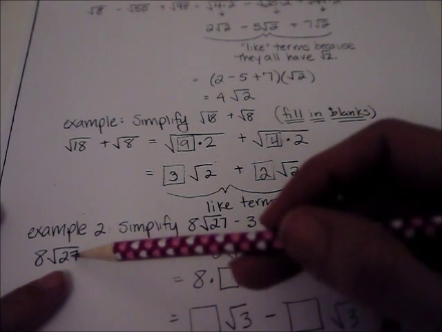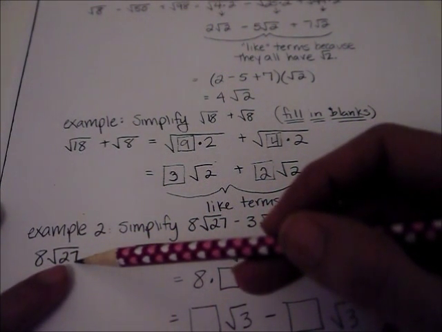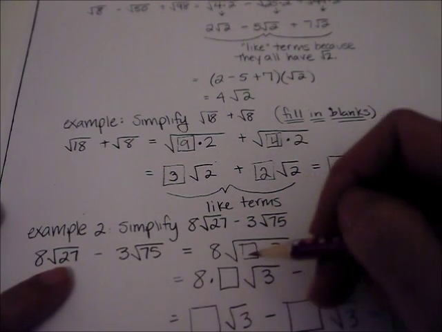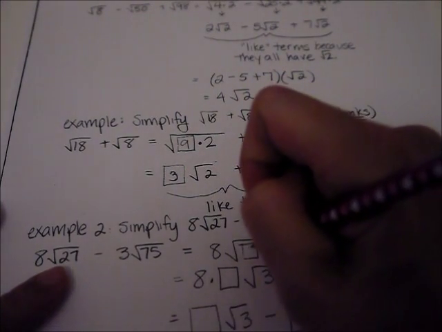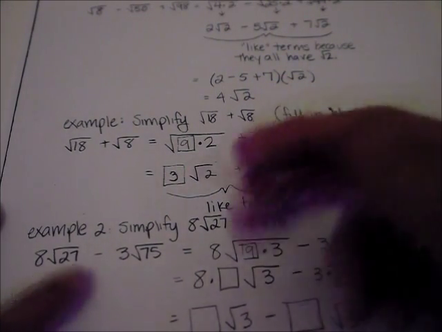So 8, what we've got to do here is figure out what goes into 27 that's a perfect square. Well, yes, it's 9 times 3. Good job.